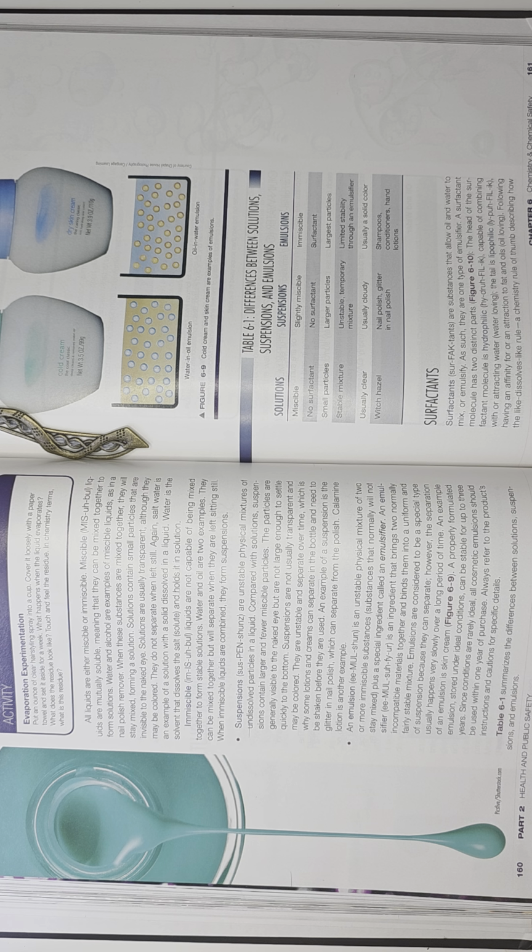However, the separation usually happens very slowly over a long period of time. An example of an emulsion is skin cream. A properly formulated emulsion stored under ideal conditions can be stable for up to 3 years. Since conditions are rarely ideal, all cosmetic emulsions should be used within 1 year of purchase. Always refer to the product's instructions and cautions for specific details.